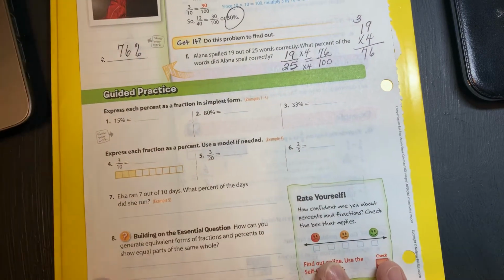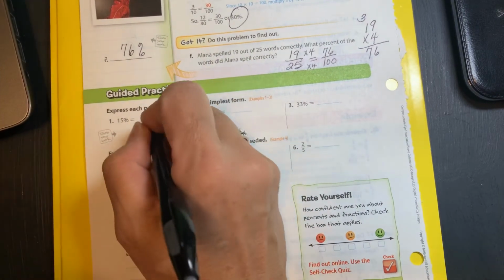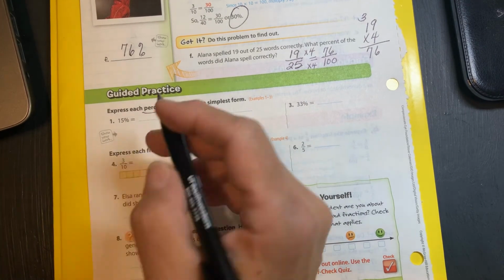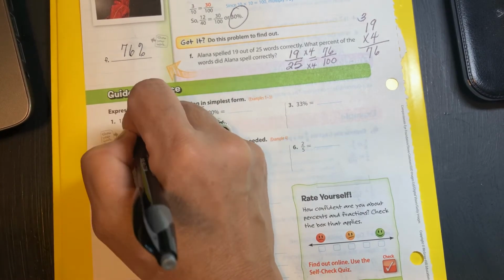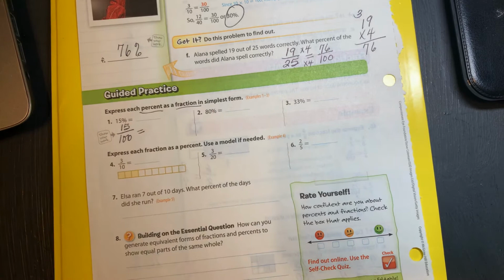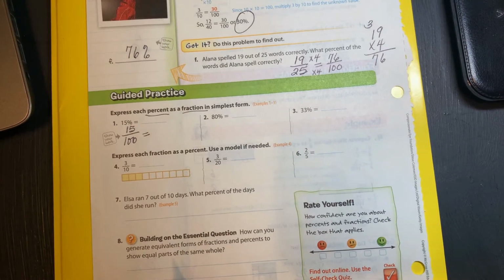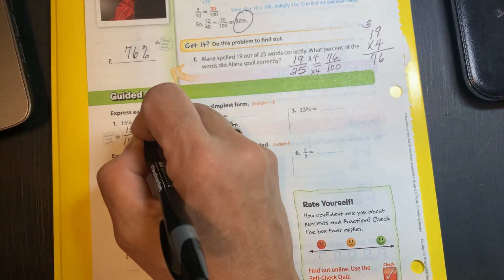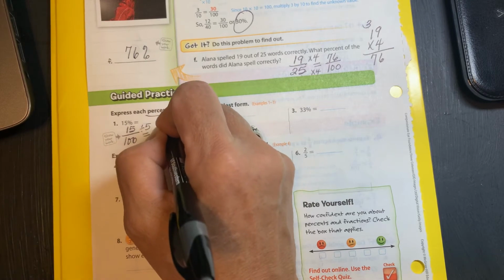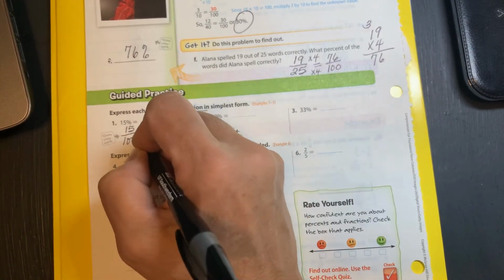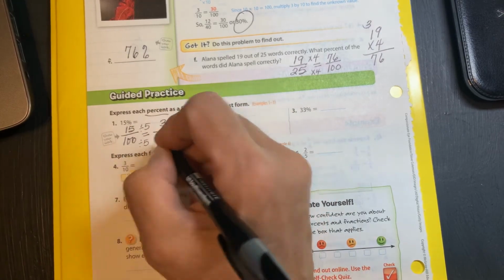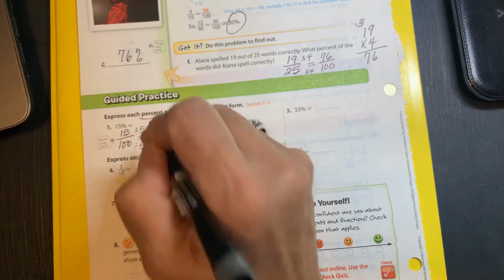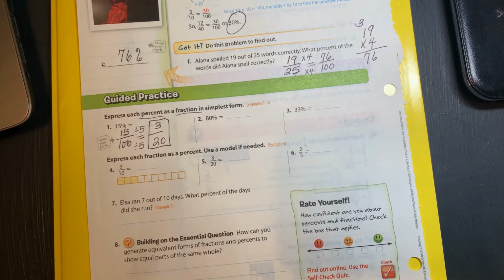Okay, let's take a look at the guided practice. Express each percent as a fraction. So we're going from percent to fraction. So with a percent, first thing we do is we put it over 100, right? Then, can we simplify that? Absolutely. 15 is divisible by 5, 100 is divisible by 5. So 15 divided by 5 would give us 3. And 100 divided by 5 would give us 20. So 3/20ths would be your simplest form.